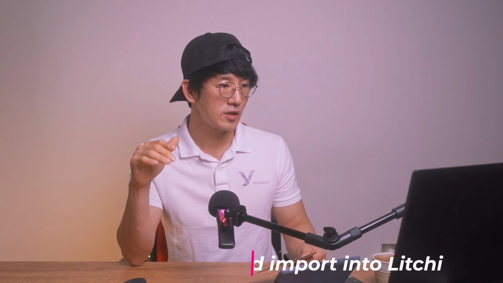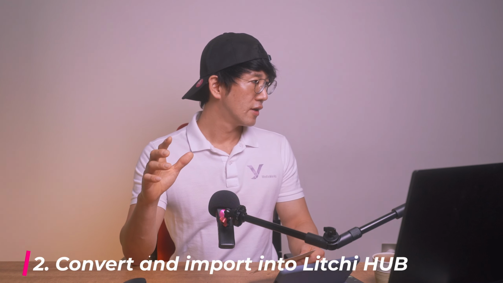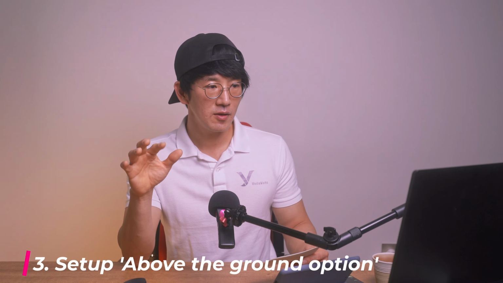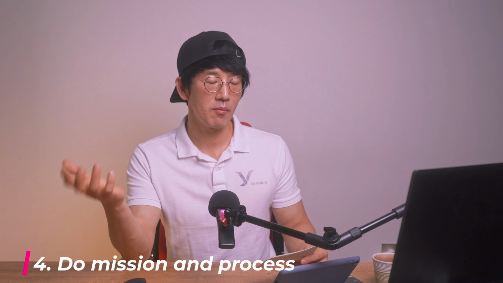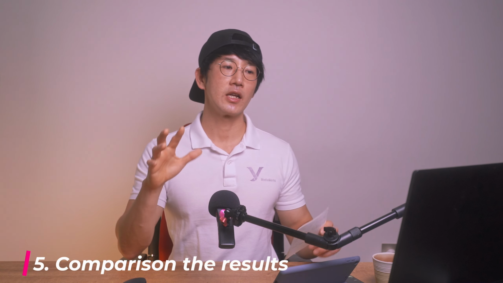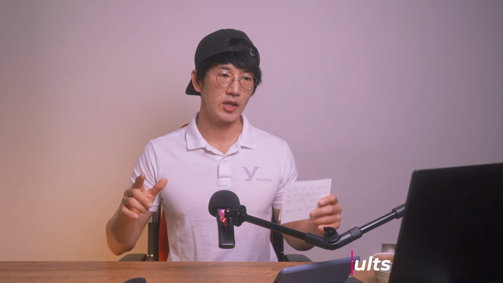So we're gonna make one mission in the Mission Planner, save it, and convert it to import into Litchi mission planner, set it up a little bit with the above ground option, go to the work site and collect the data, come back and process it on WebODM, and we're gonna compare the results with the quality report. You can download it from WebODM. So let's do it.